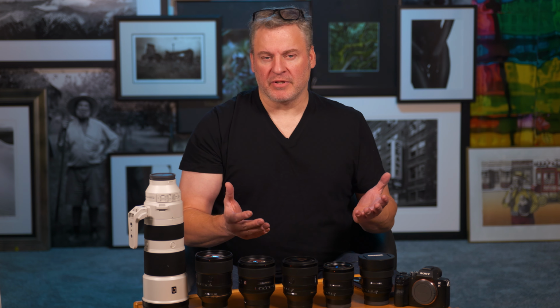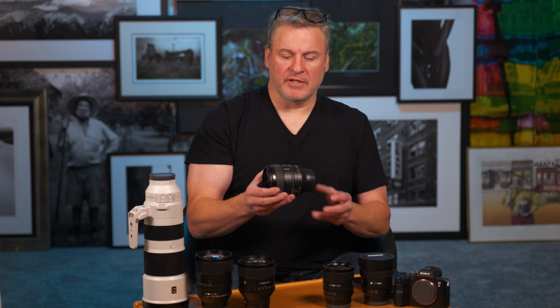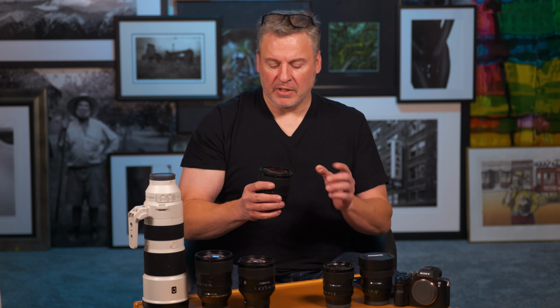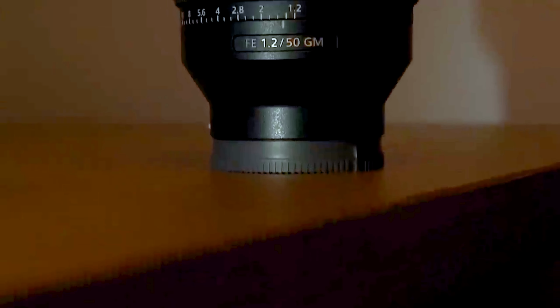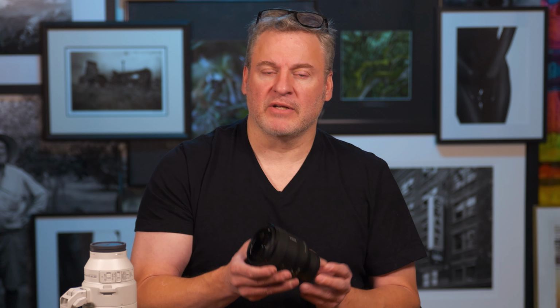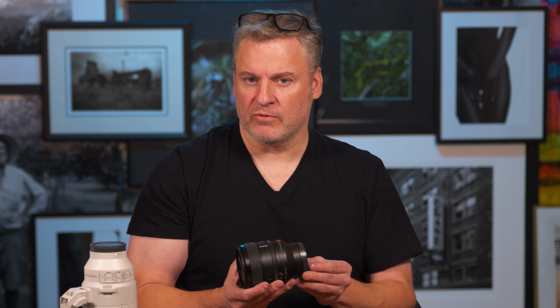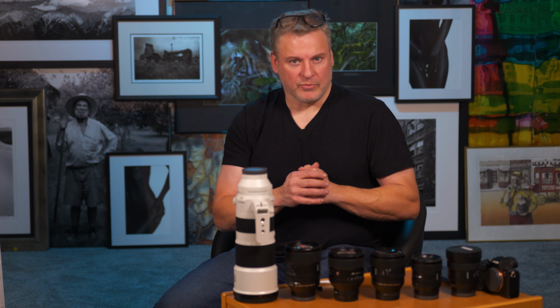So where do they even come up with the number 50mm? Let's take a look at this Sony 50mm lens here. I mean, on the front it says 50, but is that 50mm? Is this 50mm? Where do they come up with this number? Effectively, what they're doing is going for the optical center of the lens to the film plane or the focal plane. Now, let's see if I can help simplify this with some visual aids.